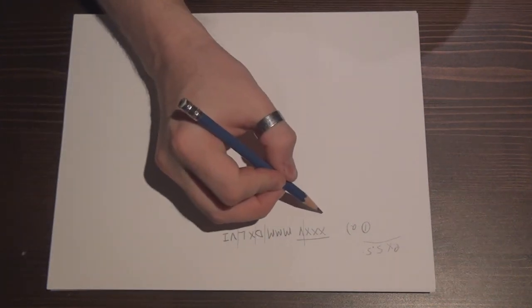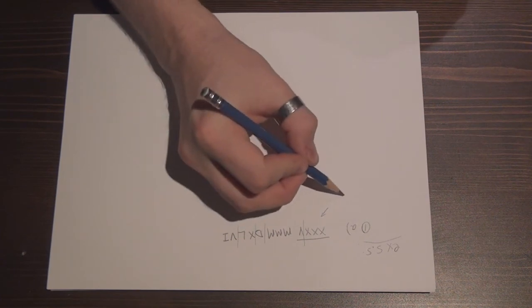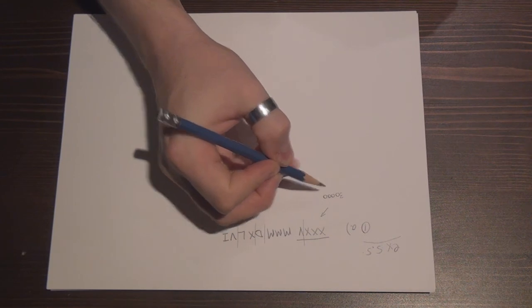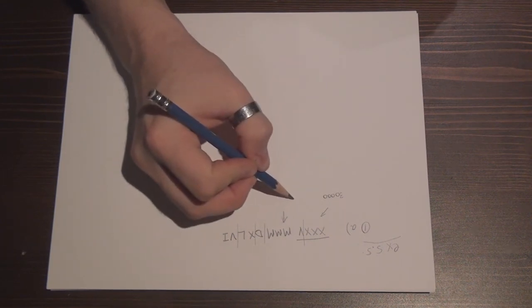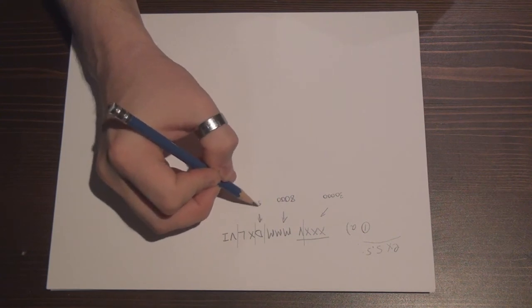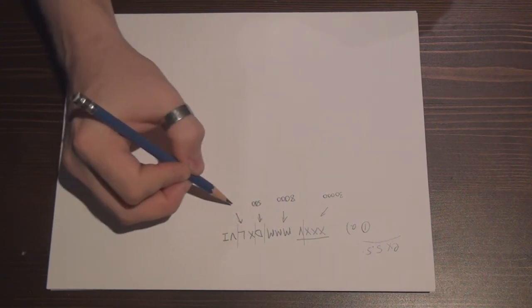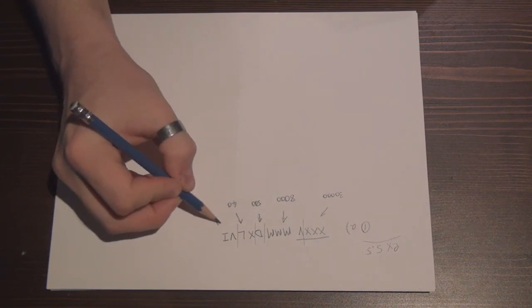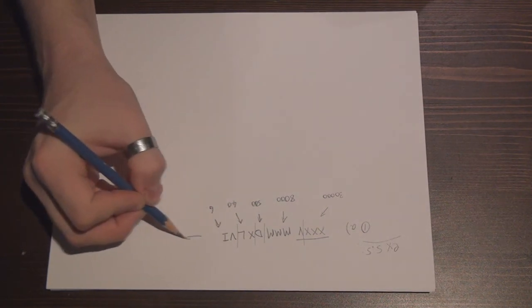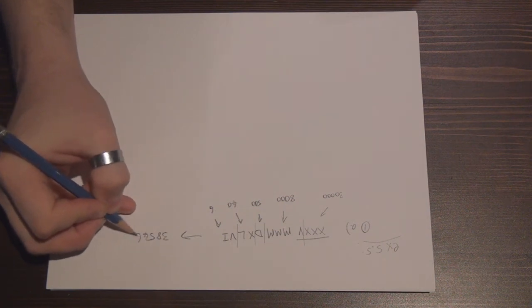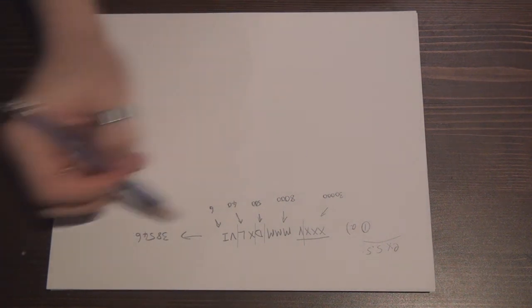So I have, let's do it like this, 30,000. Here I have 8,000. Here I have 500. Here I have 40. And here I have 6. So therefore, the number is 38,546, because I just add them together.